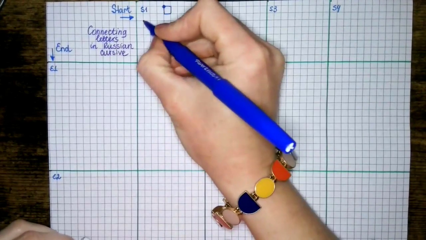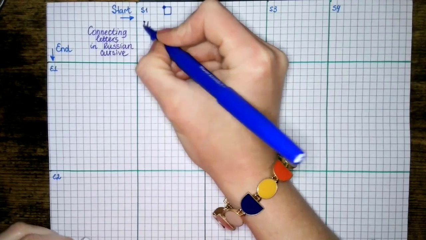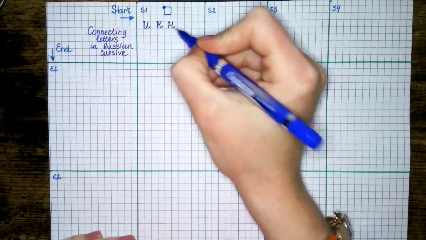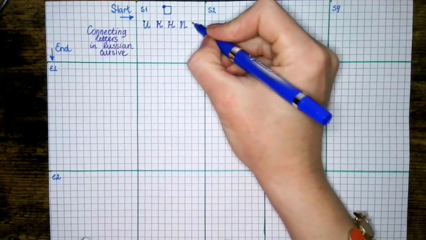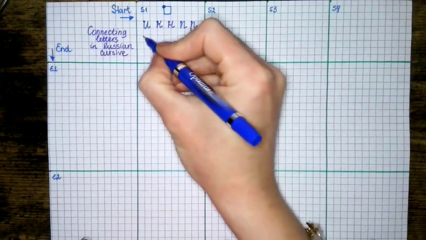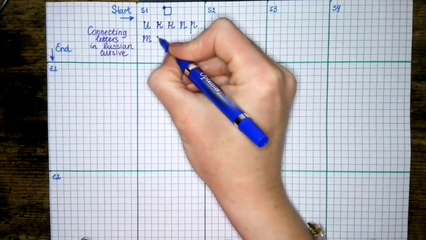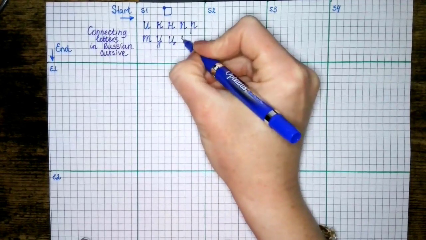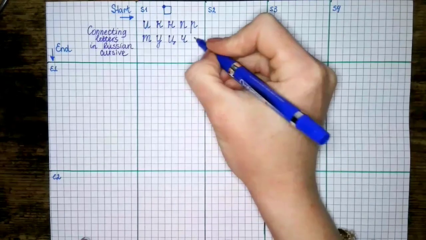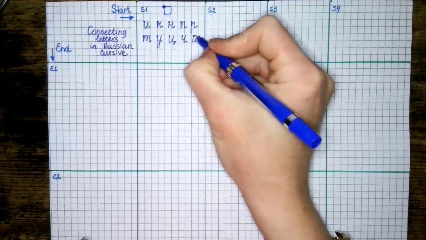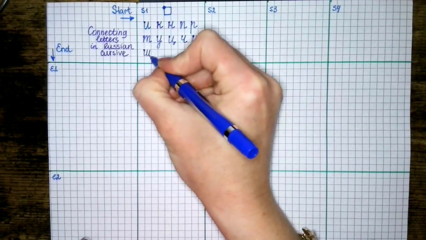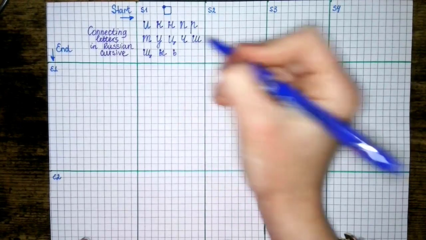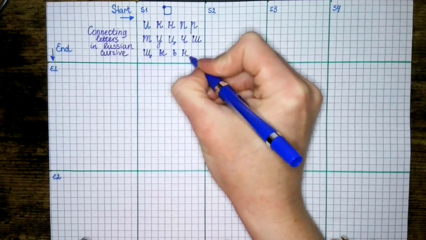So here are the letters that we have here: E, A, N, P, R, T, U, C, Ч, Ш, Щ, У, мягкий знак, soft sign, and the letter U.